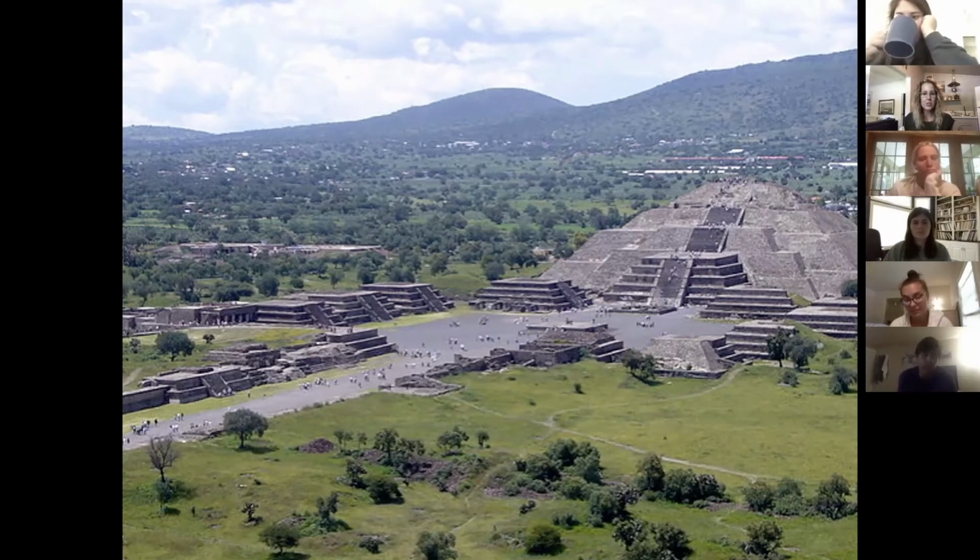Around the time of the Spanish conquest in about 1519, the Nahuatl and the Mexica had already built much of what we see as Teotihuacan today. It was known as a great city. It began as a ritual and ceremonial center, and it expanded to be a marketplace and a city.